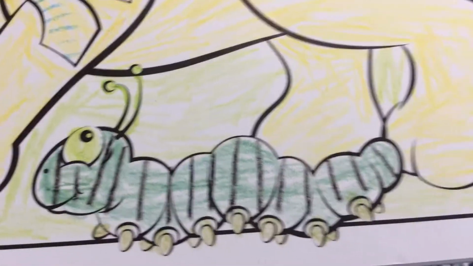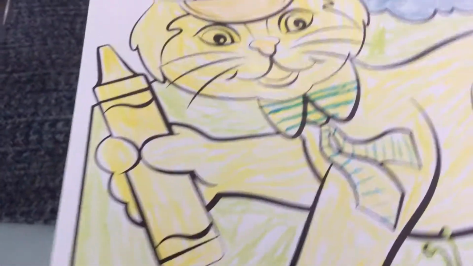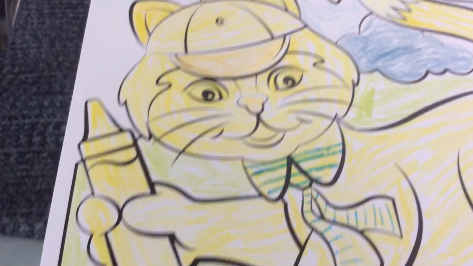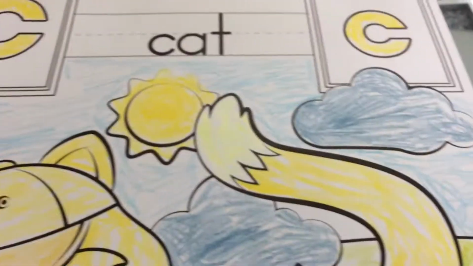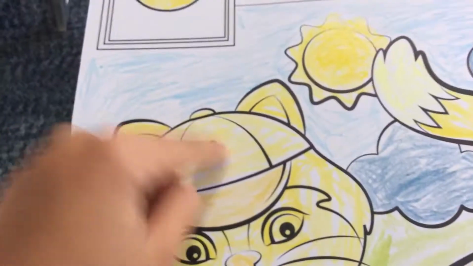So that's the caterpillar crawling by the cat. There's the collar as I mentioned. And so I can match the color. The cat is holding a yellow crayon. Those are the clouds by the cat's tail and the sun. And here's the cap right here.